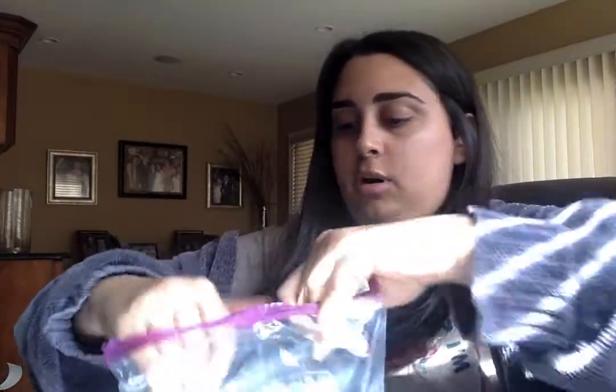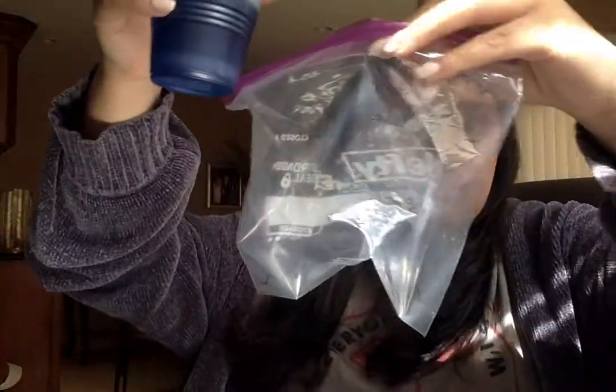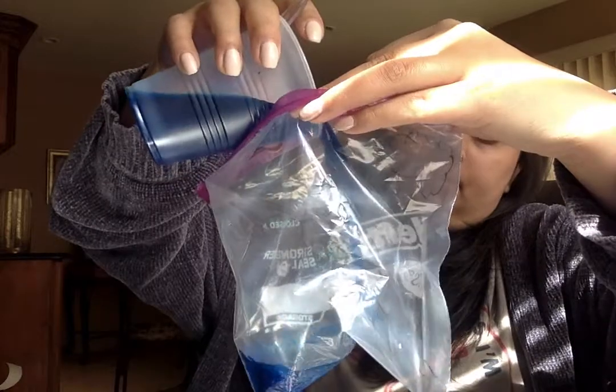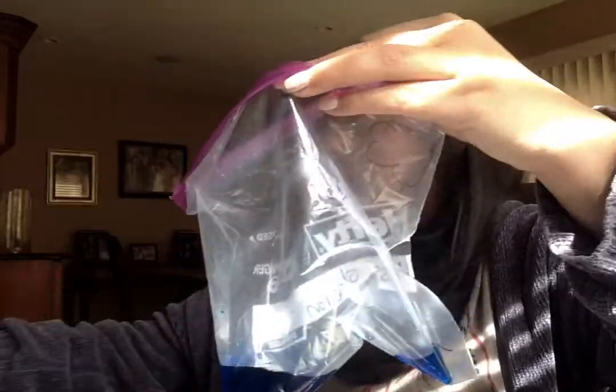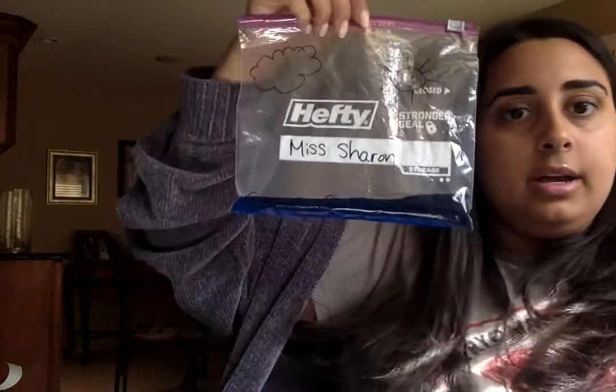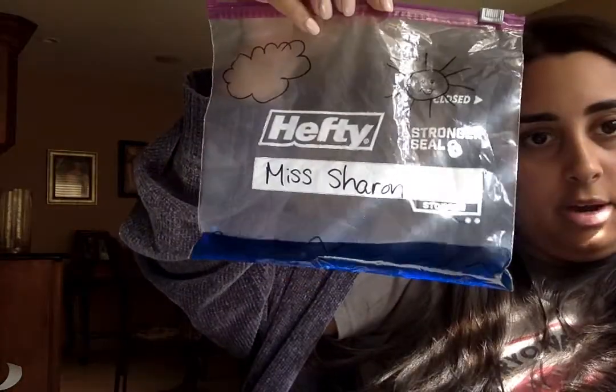Let's close the marker. And you can write your name on it. I'm going to write Miss Sharon on it. This is my water cycle in a bag. All we're going to do is open the bag. I'm going to pour water inside the bag. I'm not going to put too much, just enough to fill the bottom. Close it back up. And that's what it's supposed to look like.